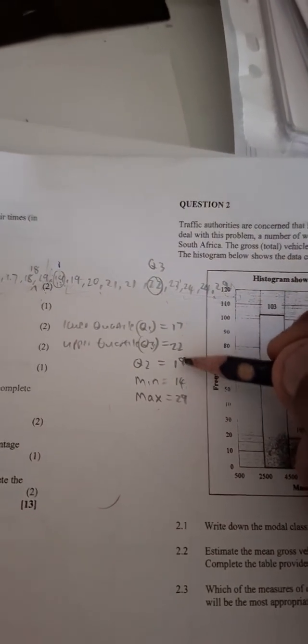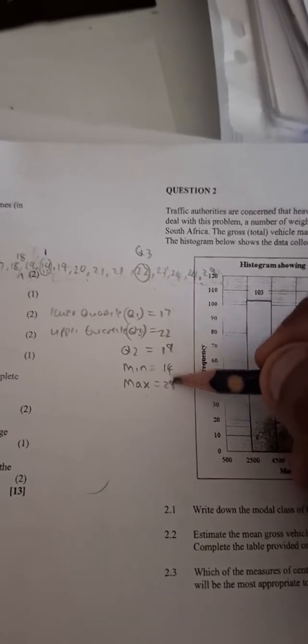So the only thing that we are left with now is the minimum and the maximum. The minimum of this data set, the lowest number that we have, is 14. The maximum that we have for this data set is 29. So what do I have here? I have minimum, Q1, Q2, Q3, and the maximum.